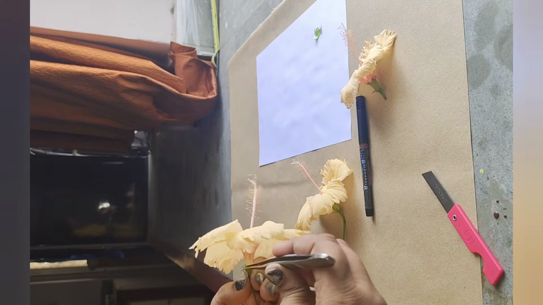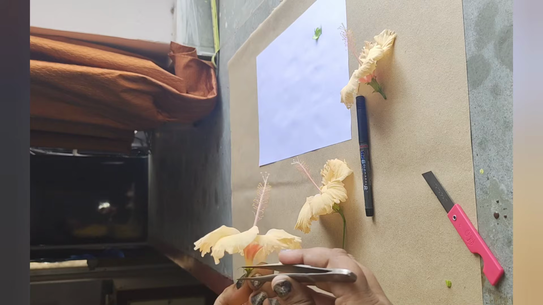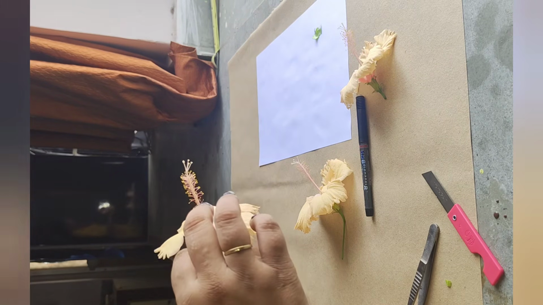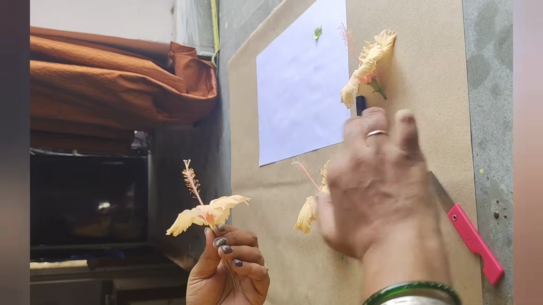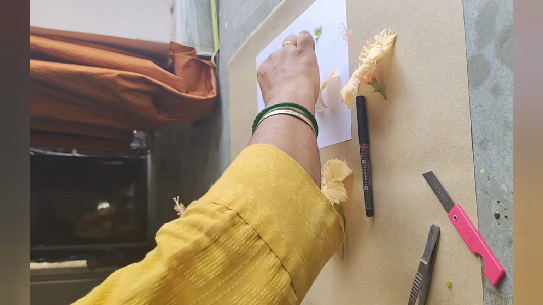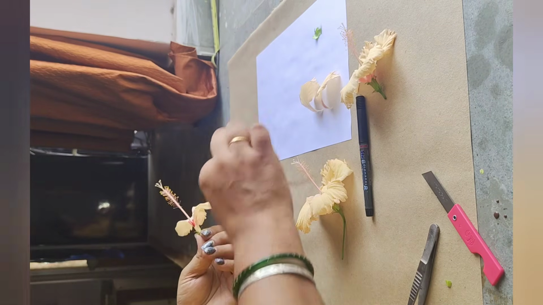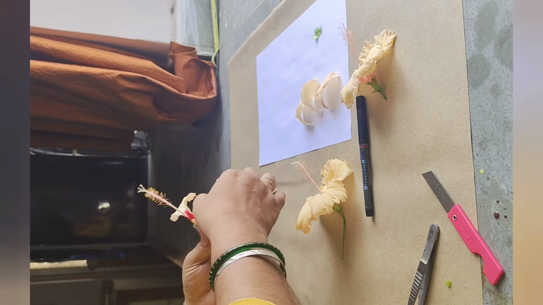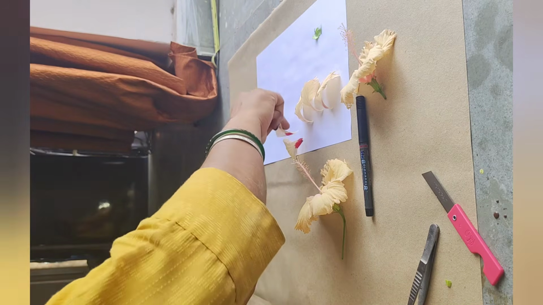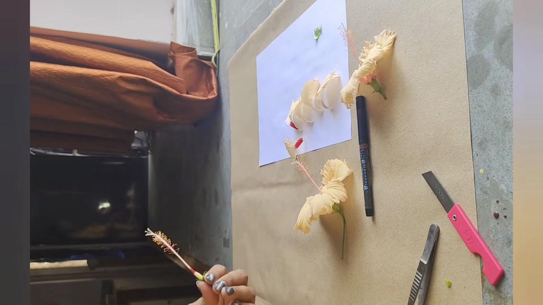Now carefully we will remove the petals of the flower, and we have 5 petals in this flower, and generally these petals are colored so as to attract the insects or the pollinators.